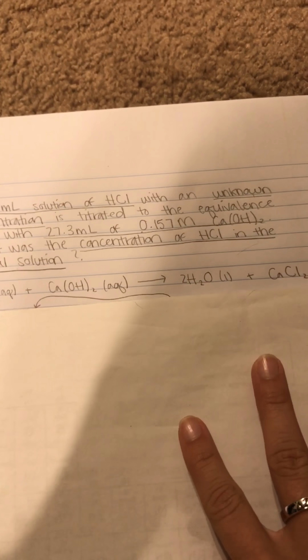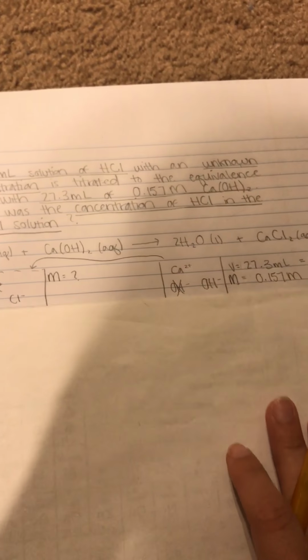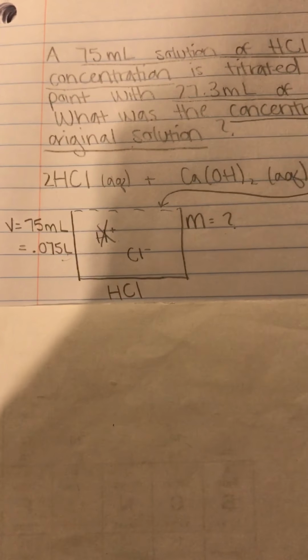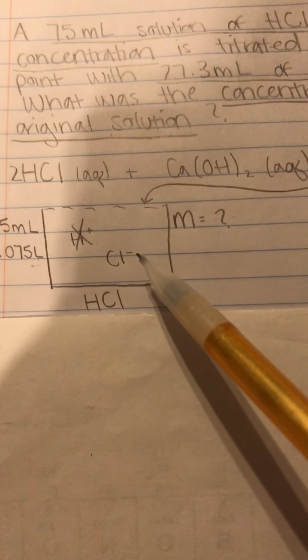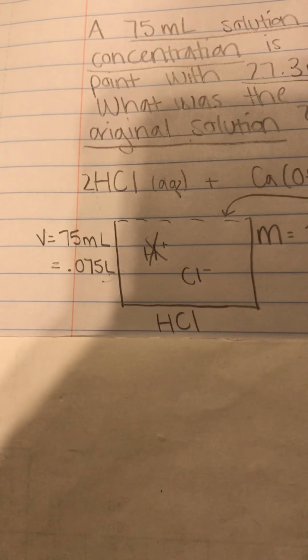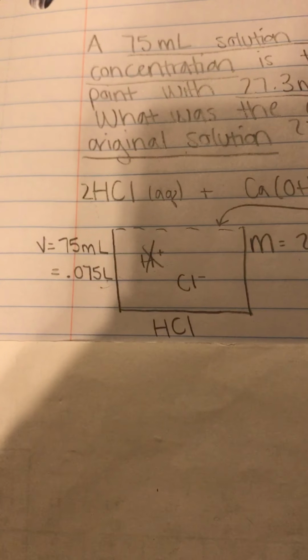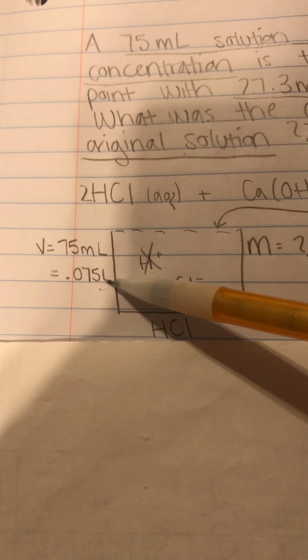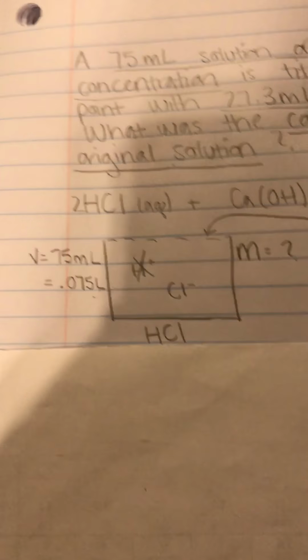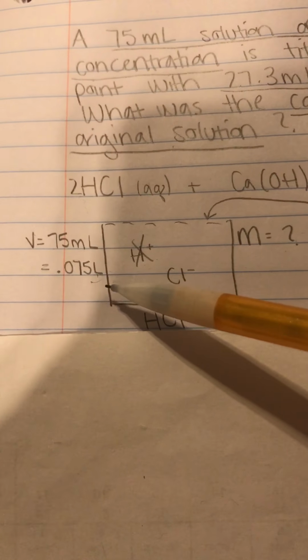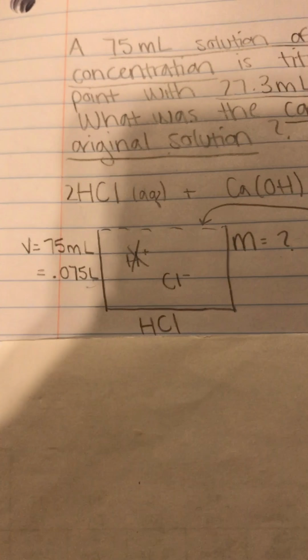So that's right. Next thing I'm going to do is draw a picture so we can better understand what is going on in this problem. So here is the hydrogen chloride solution. We have the H plus ion and the Cl negative ion. We have the volume, 75 milliliters, and right then I can see that it's in milliliters, and in this problem it needs to be in liters, so I'm just going to change that right now to 0.075 liters, so I won't mess up later on and forget that. And again, we do not know the concentration.